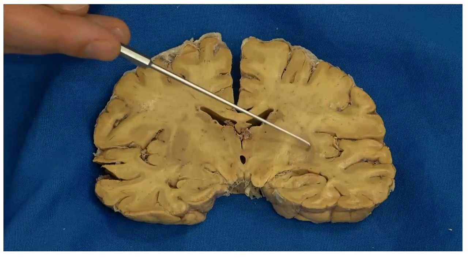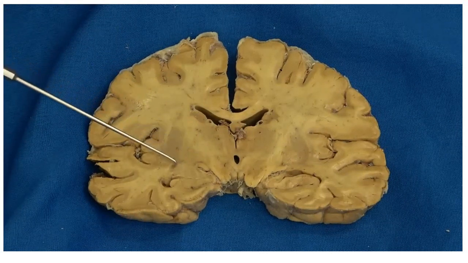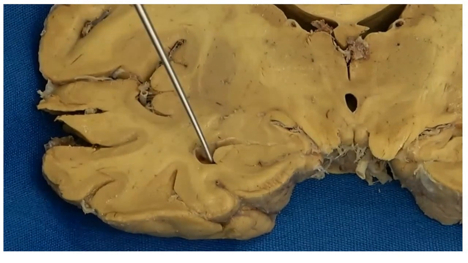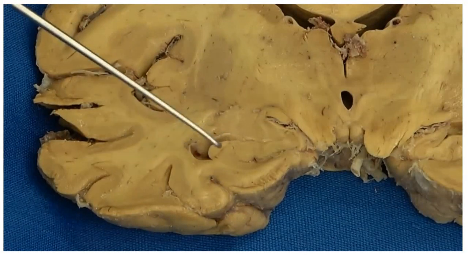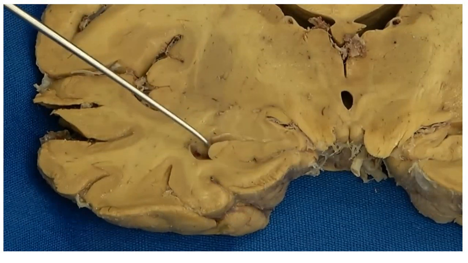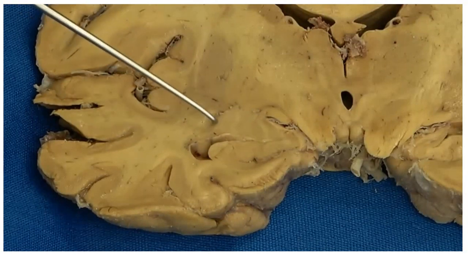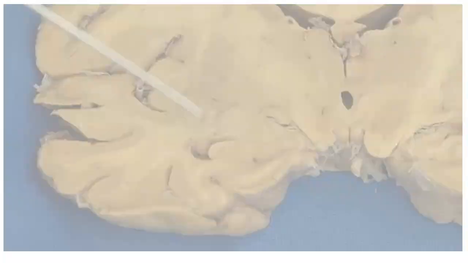Laterally, we can see the lentiform nuclei, and inferiorly, the inferior horn of the lateral ventricle, the hippocampus, and superiorly to the hippocampus we can see the amygdaloid body.